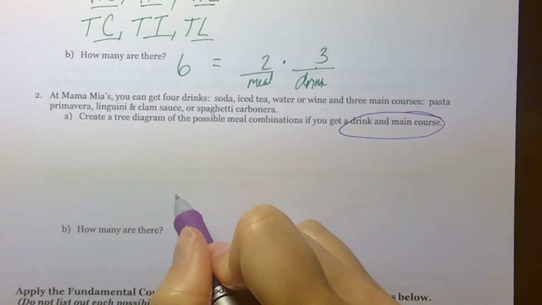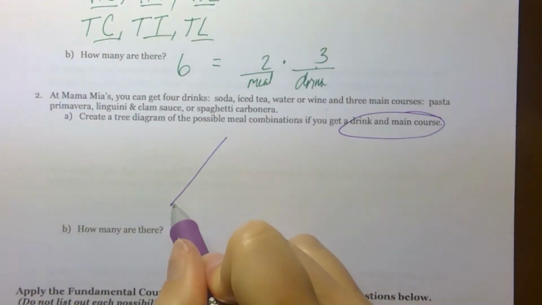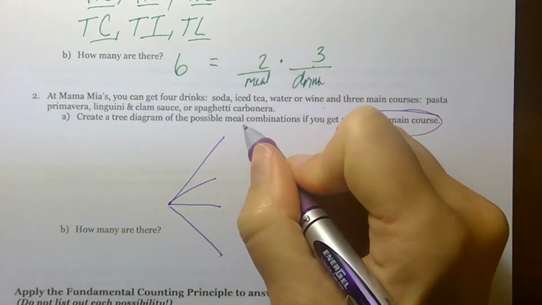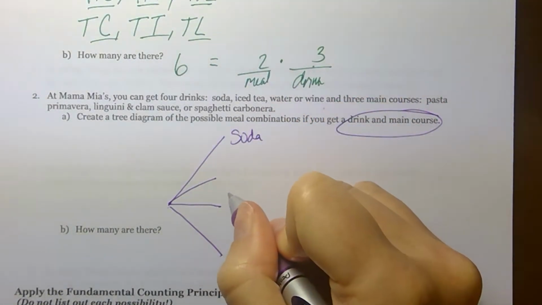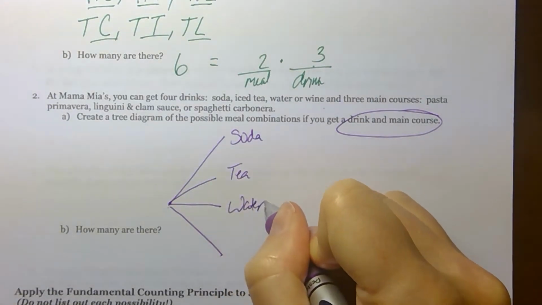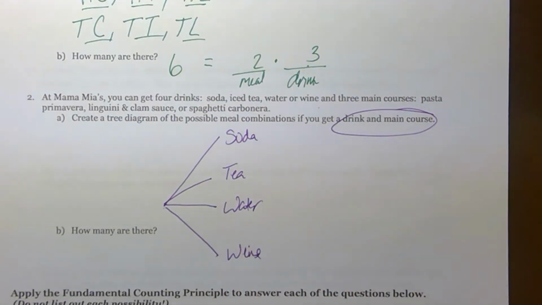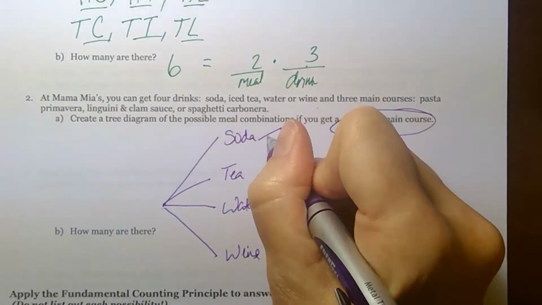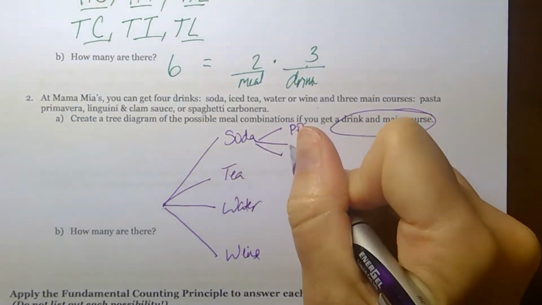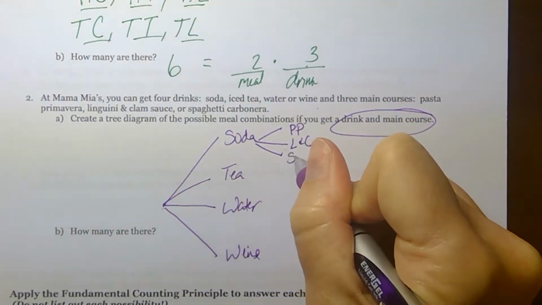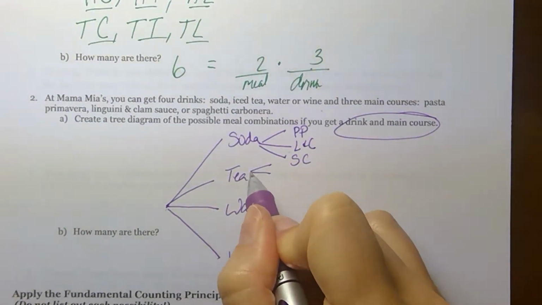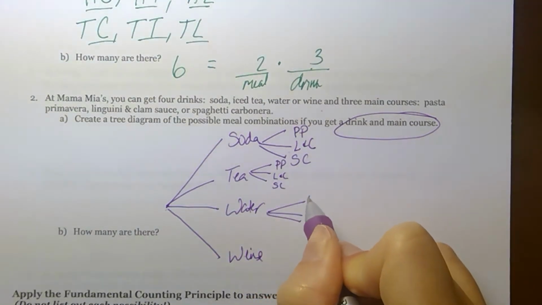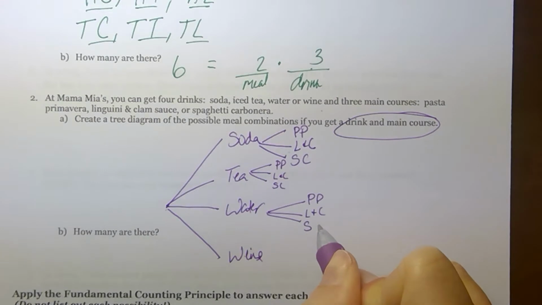And I'm going to need all my space. So we're going to say, okay, I've got 4 different drinks to choose from. So I need to have 4 main branches. My drinks include, I can have a soda, I can have tea, water, or wine. And then once I pick my drink, there are 3 different options for my main course: pasta primavera, linguine and clam sauce, or spaghetti carbonara. So for each of those drink choices, I have the same 3 meal choices: pasta primavera, linguine with clam sauce, spaghetti carbonara.